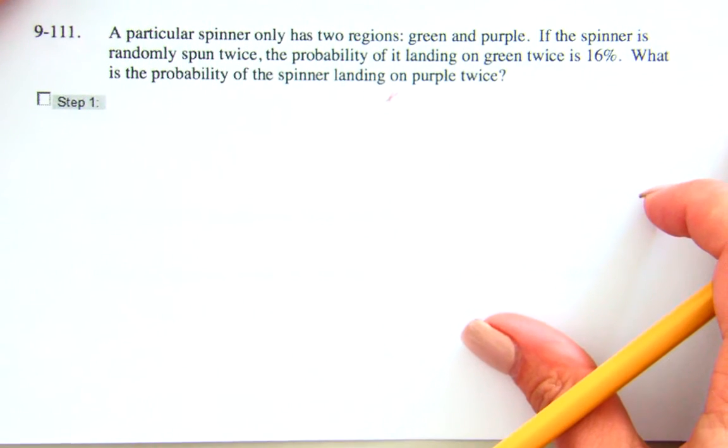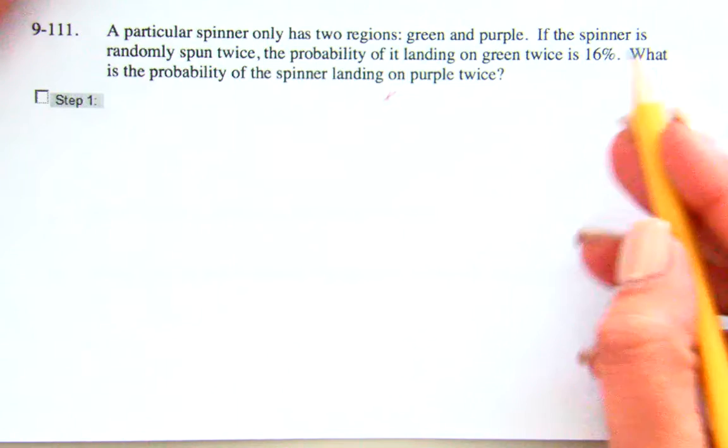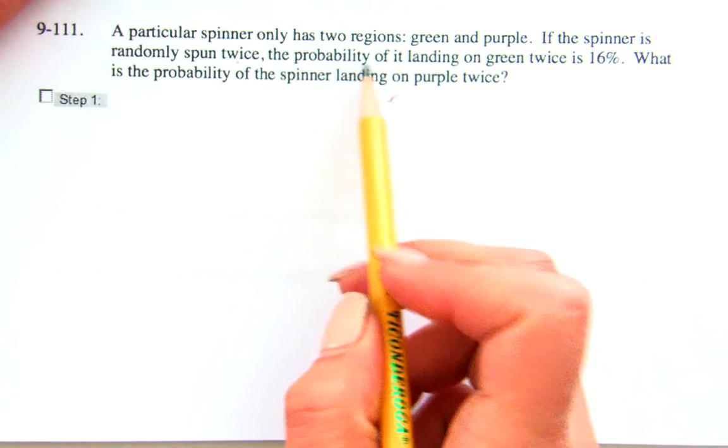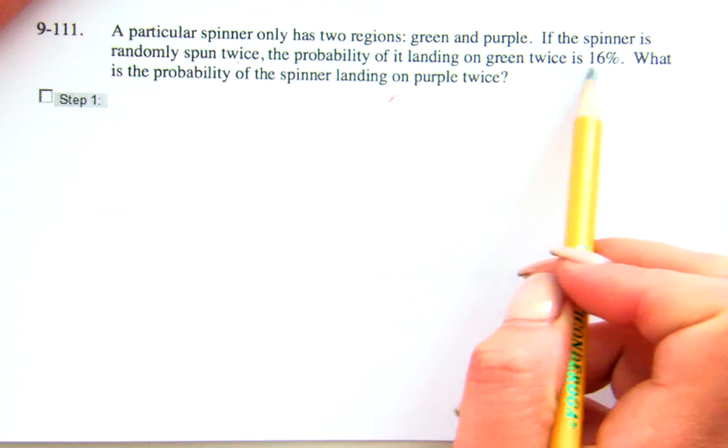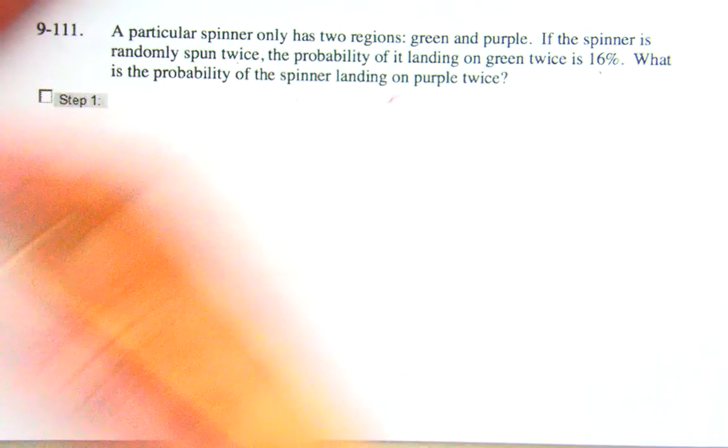Okay, 111 is weird. A particular spinner has only 2 regions, green and purple. So if the spinner is randomly spun twice, the probability of landing on a green twice is 16%. What is the probability of the spinner landing on the purple twice?